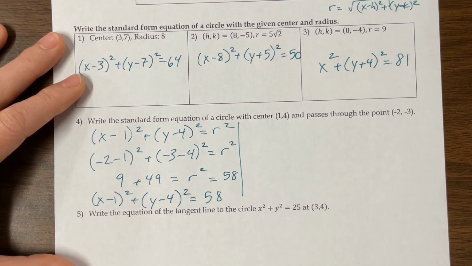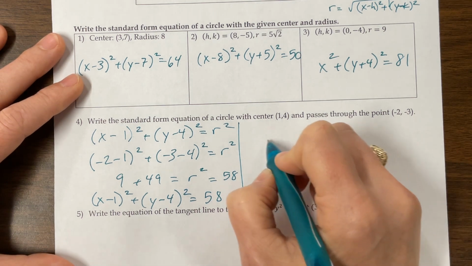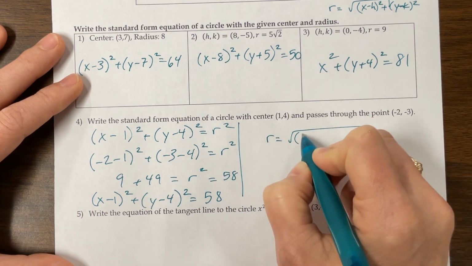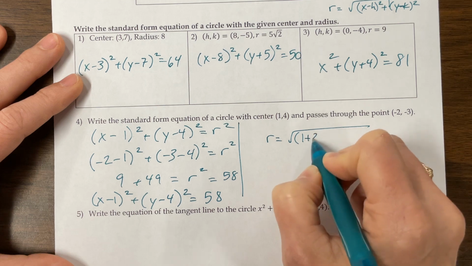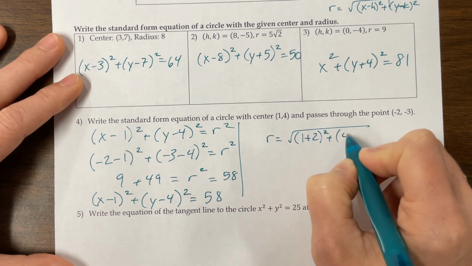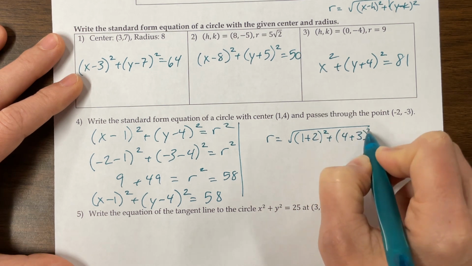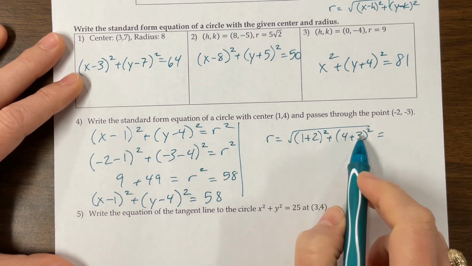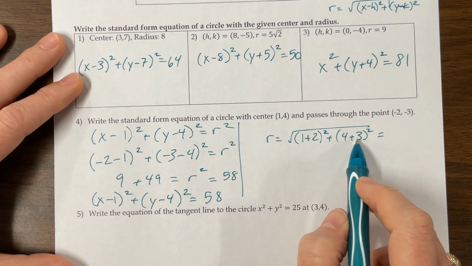The other is to use the distance formula to find r. Our radius would be equal to the square root of (1 - (-2))² + (4 - (-3))². And okay, maybe you find this easy. 3 squared is 9. 7 squared is 49.